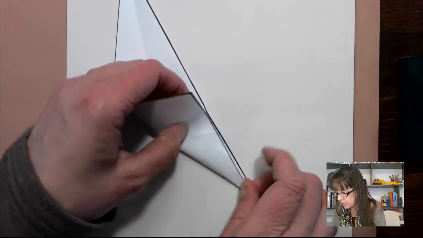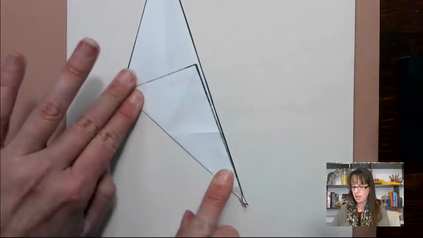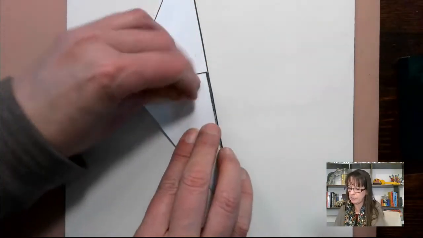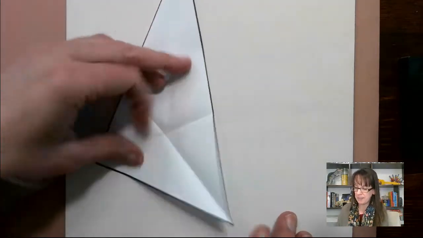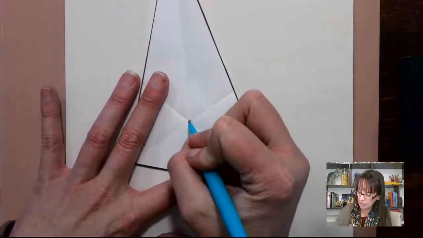All right, let's match these guys up. There we go. Okay, now I have folded those. Oh, that one's going to be a little bit off because I didn't fold perfectly. Luckily, I'm going to show you how to make these perfectly when we construct them. Okay, again, for my right triangle, I've got an incenter right here, right in the center there.